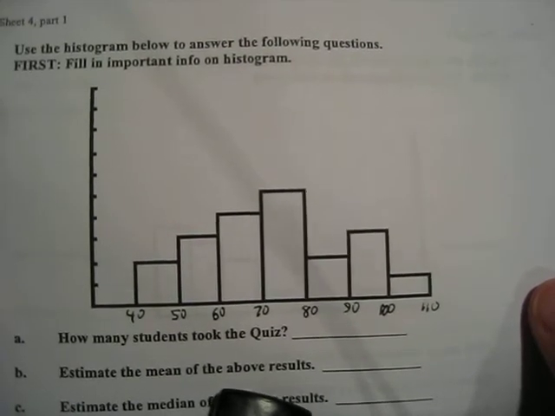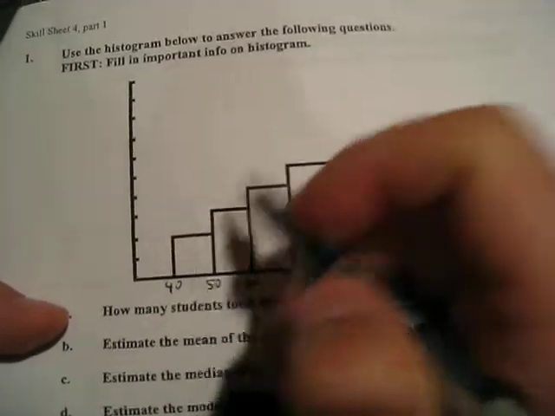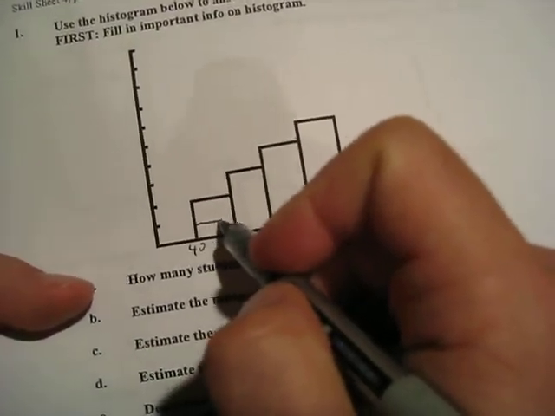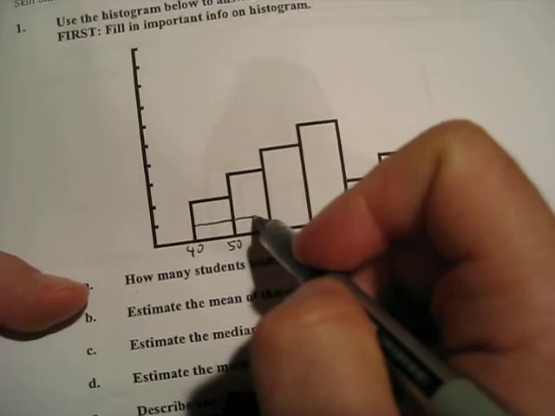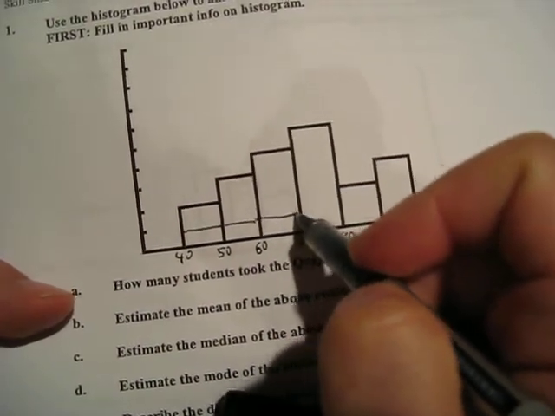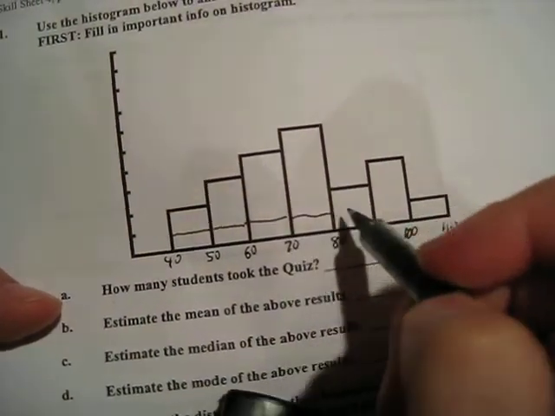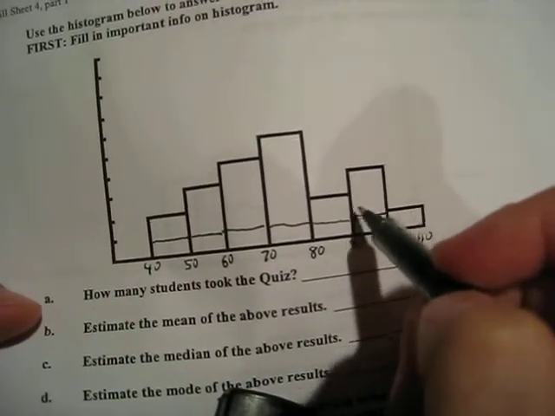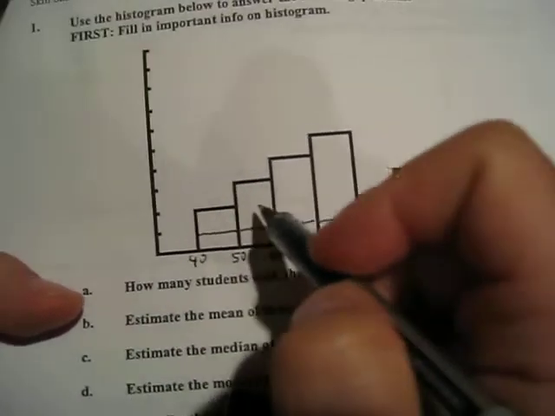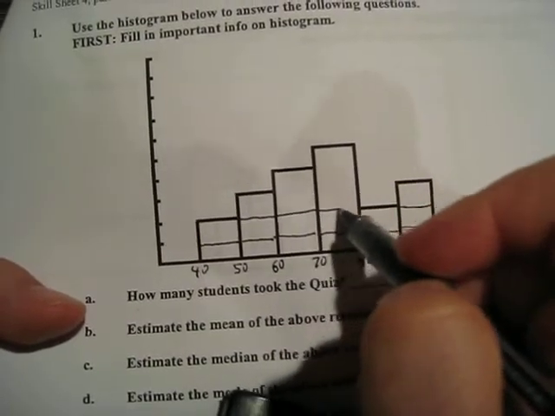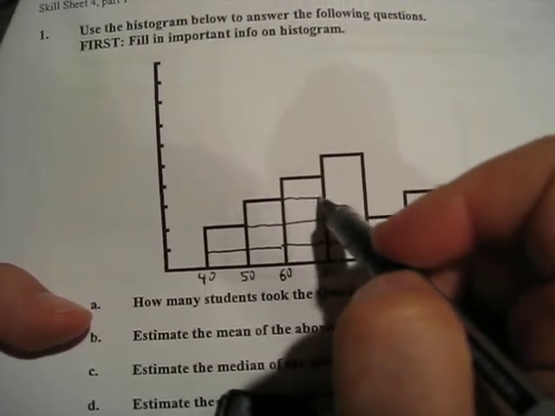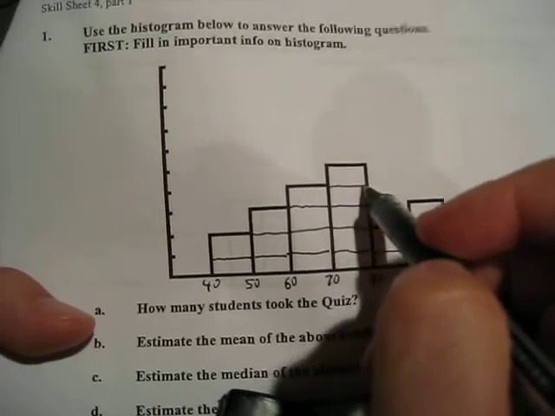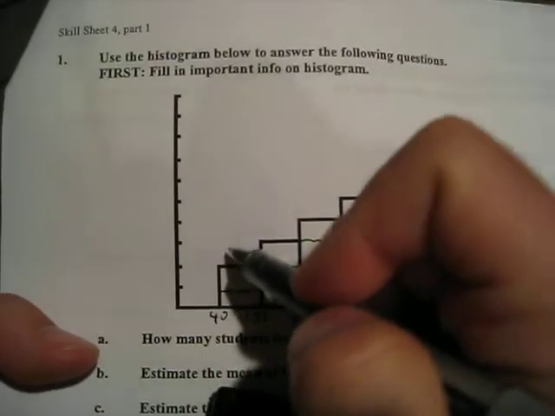So the first question is, how many students took the quiz? What you might want to do is take straight lines and split these bars. If you do so, you can just count the number of bars that are actually on the ditto itself. This is going to make your job a lot easier in terms of finding the count, or how many numbers are in each bar. To keep track, I'm going to put little numbers on top.